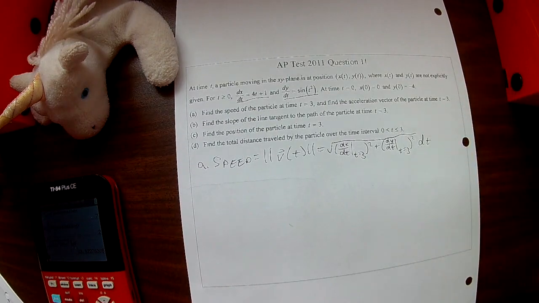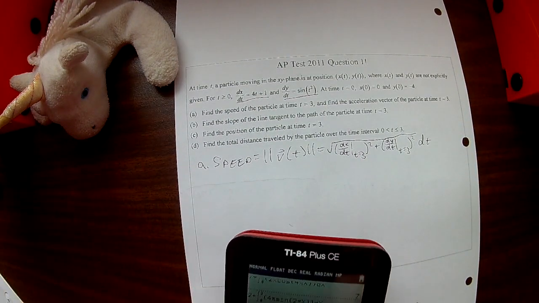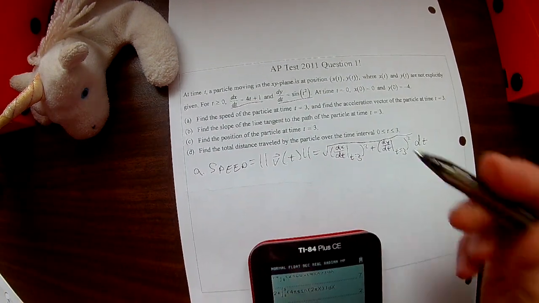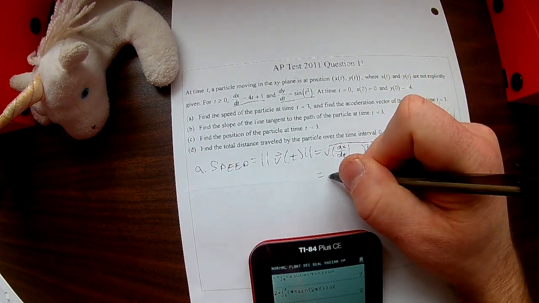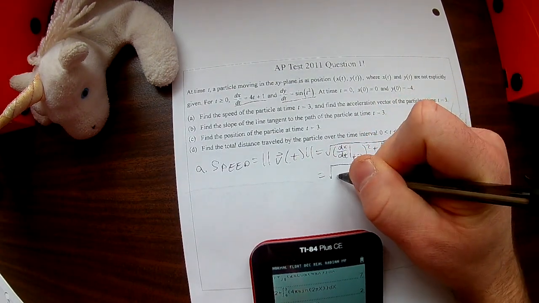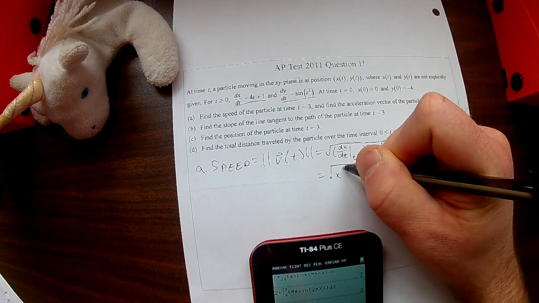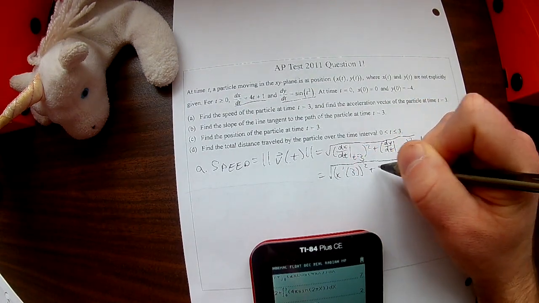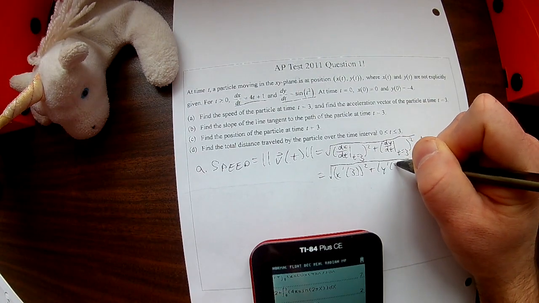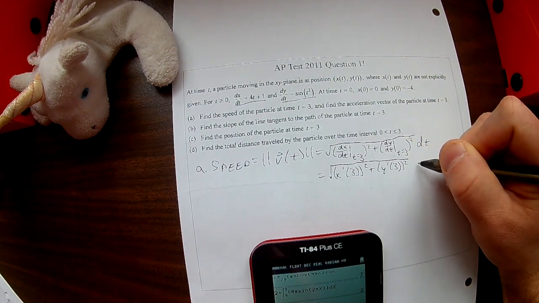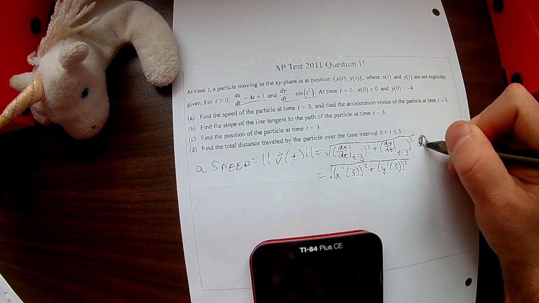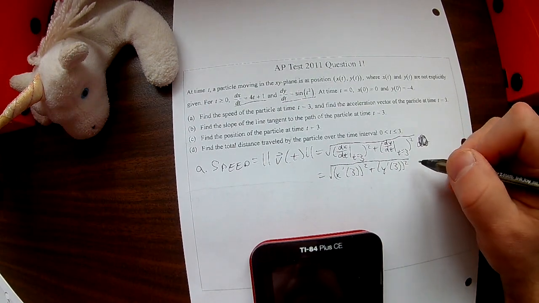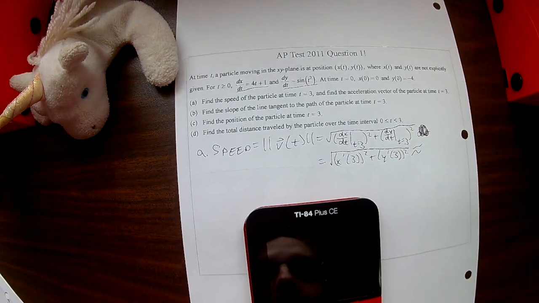Alright, cool. So, actually I'm cheating here and I'm looking at AP. They actually put it a little bit more succinctly. They called this x prime of 3 squared plus y prime of 3 squared. Oh wait, no dt. Ugh, I can't believe I did that. And then you just plug it into your calculator.